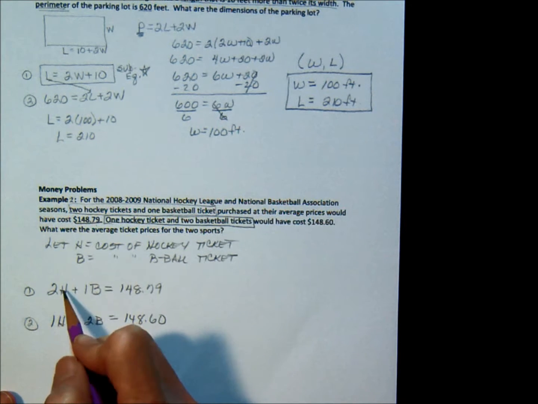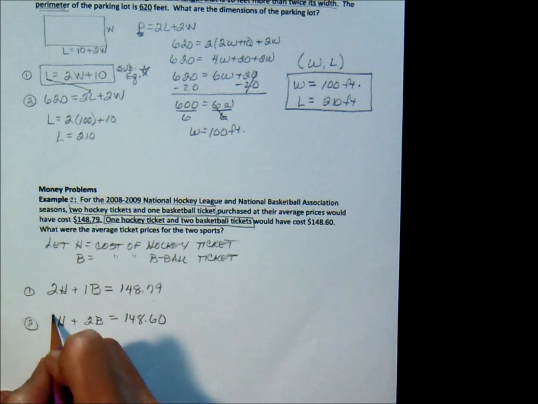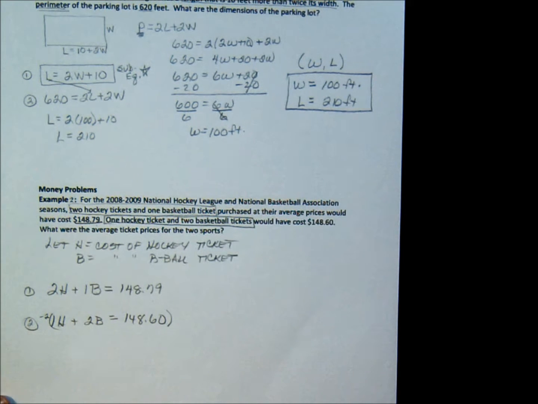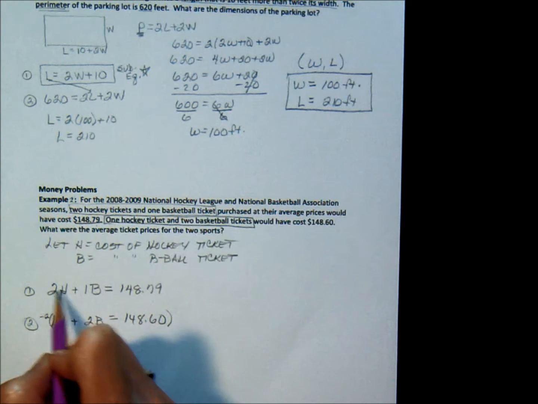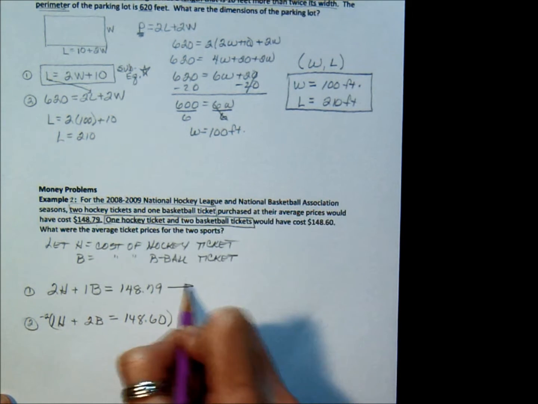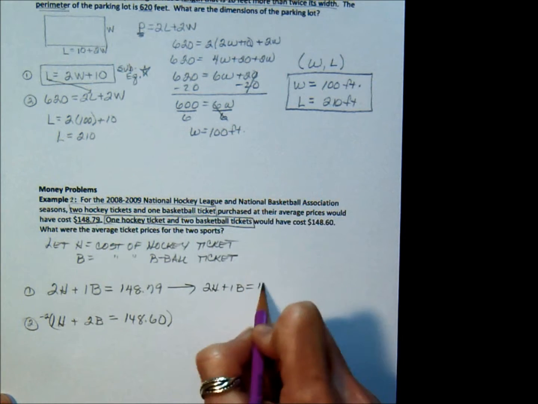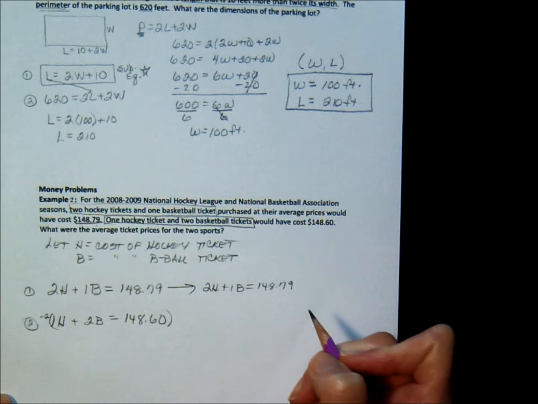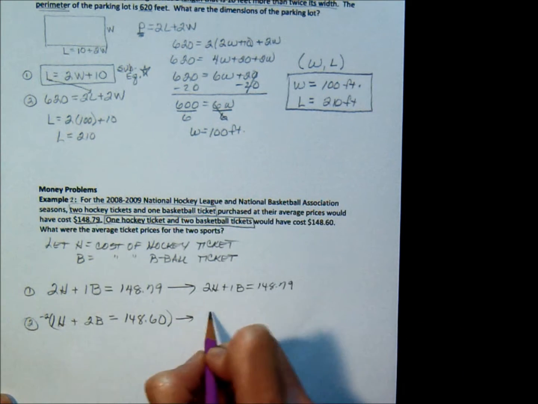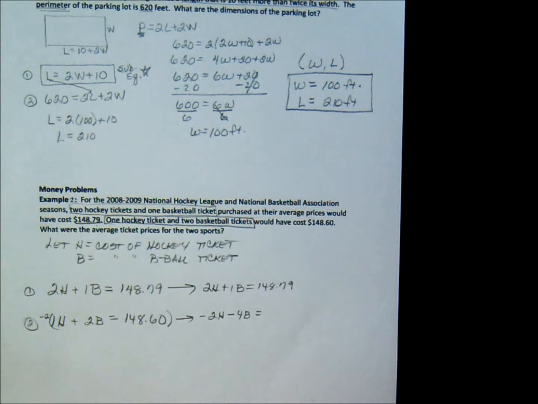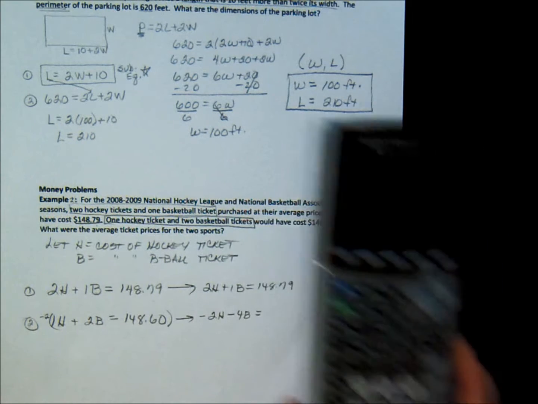I'd like to eliminate the H's, which means I need to multiply this second equation by -2. Why -2? Because then that will make the coefficient on H a -2 and put that with the positive 2H up here to make the 0. So the first one doesn't change. 2H plus 1B equals 148.79. And then the second one becomes -2H minus 4B equals, now I'm going to bring this calculator over here so you can see it.